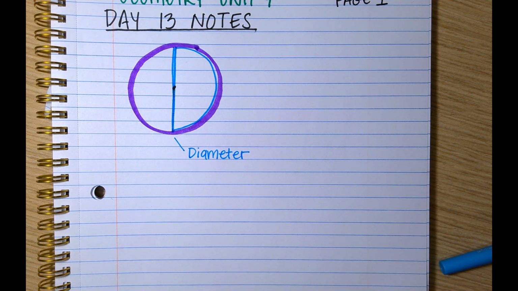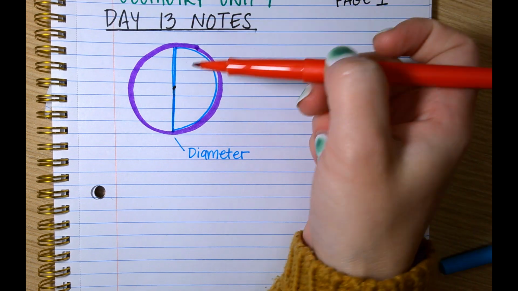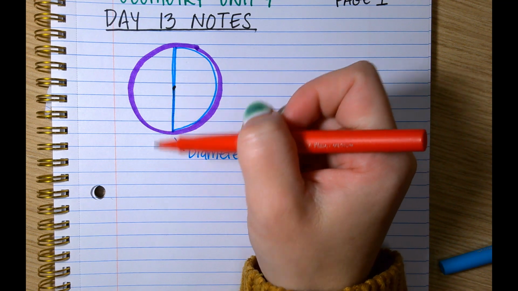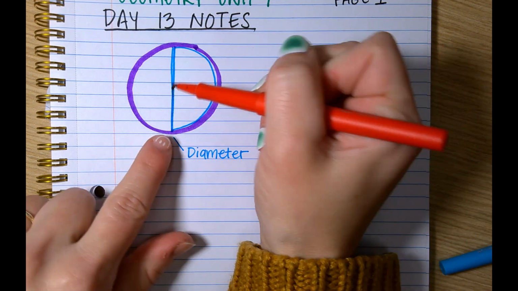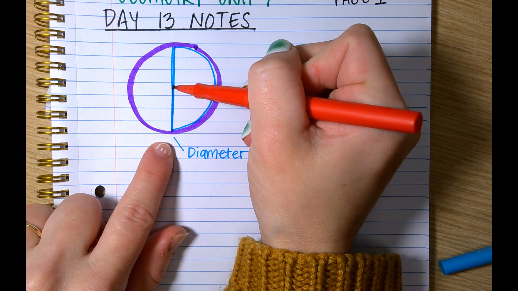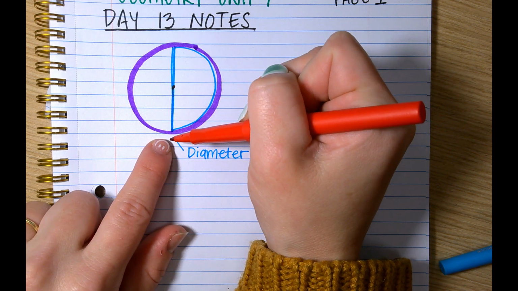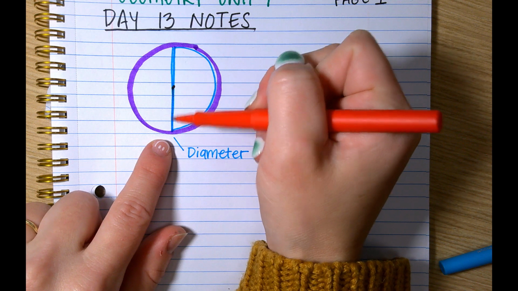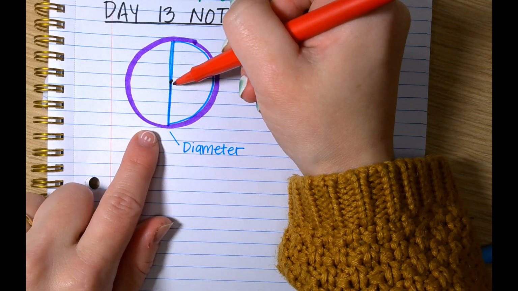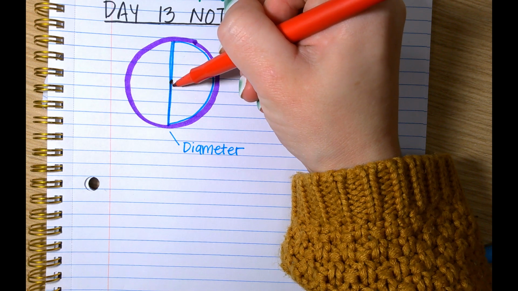Now, let's label our radius. Your radius is half of the diameter. So if I start from the middle, I could just draw a line straight down and you can see that this is half of the diameter. I'm going to draw it slightly over to the side just so that it doesn't cover up my diameter, like this.